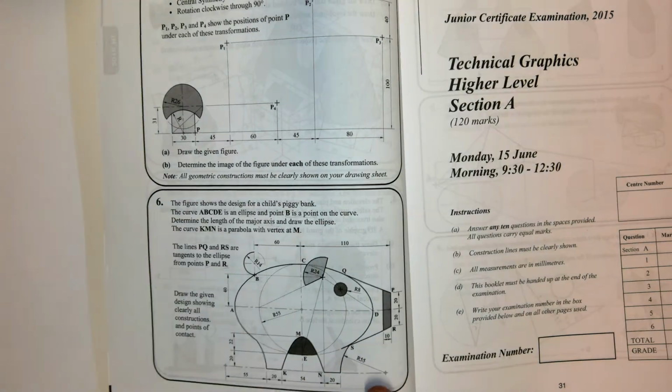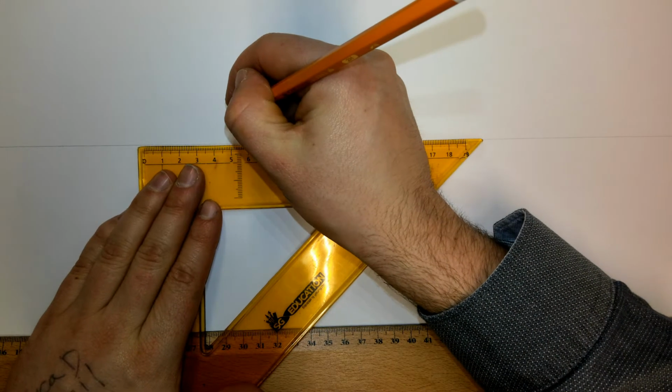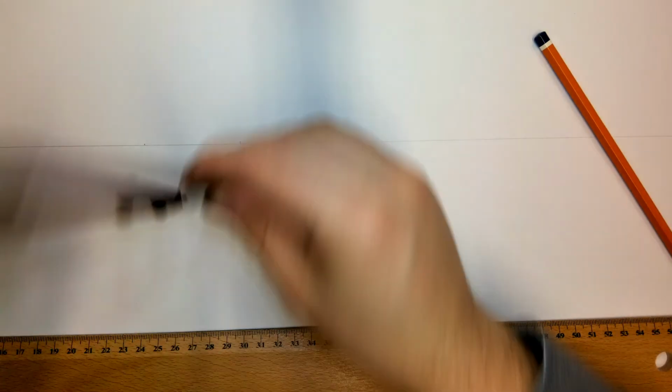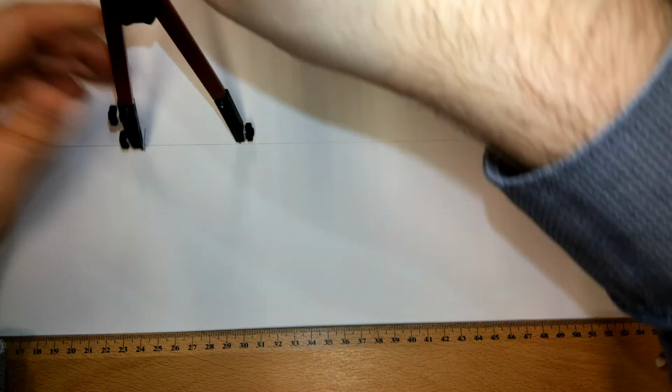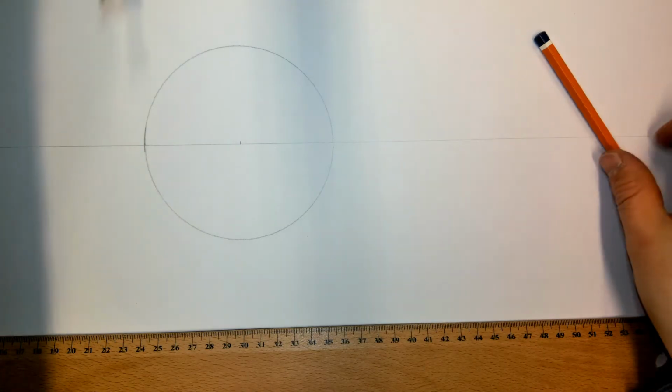So you should pause the video, have a quick think, sketch it out how you might do it to help your problem solving skills. Okay, so I'll pick my center point here. I'll move the visualizer down here for you. Right, the radius of the minor circle is 55. So I'm going to set my compass to radius 55, and I'm going to draw in the minor circle. Right, now there's the minor circle.